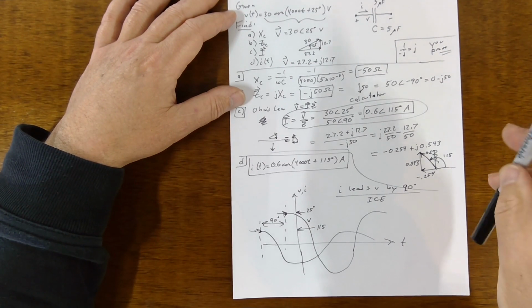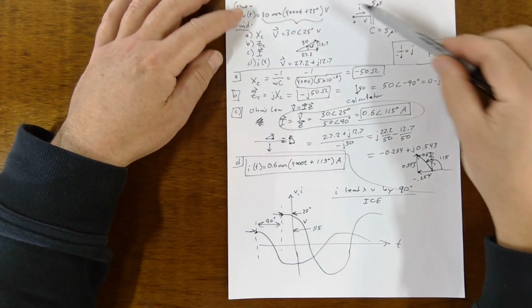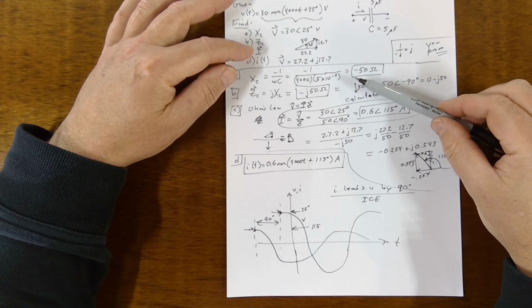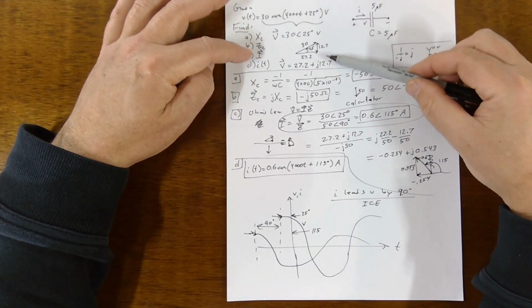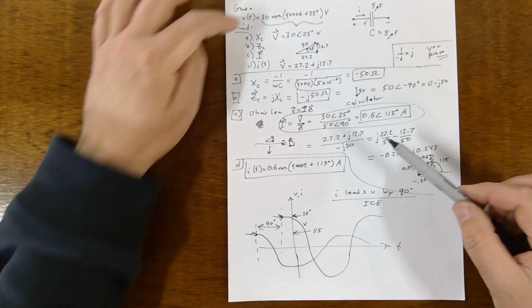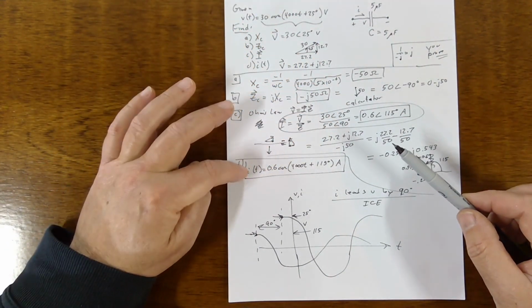All right, that's just playing with frequency domain. We're starting with time domain, going to frequency domain and playing with some phasors, and then going back to time domain. Okay, start with time, go to phasors, go back to time.